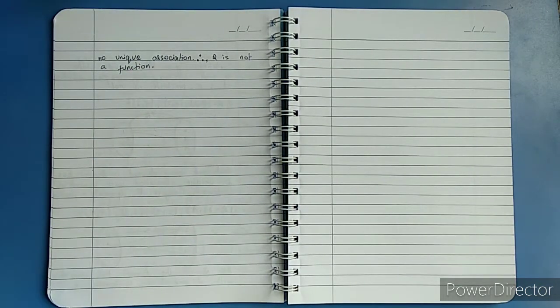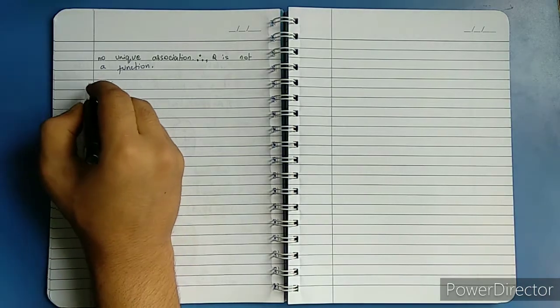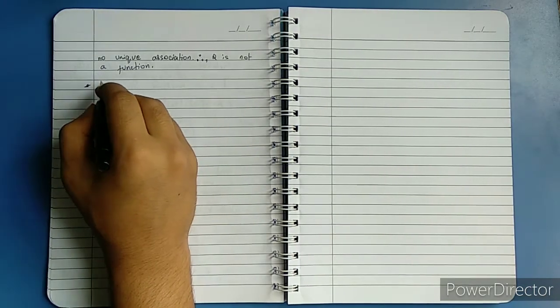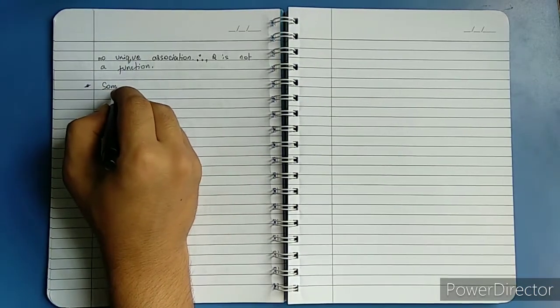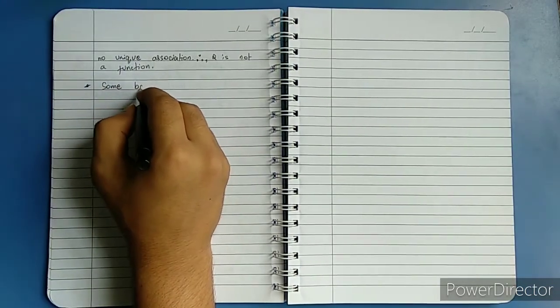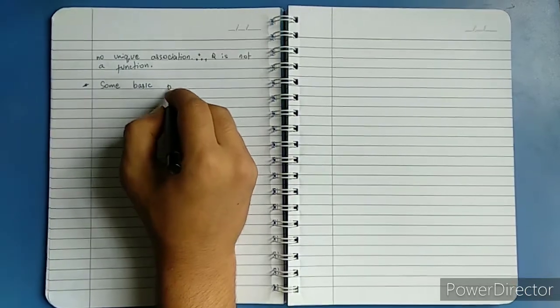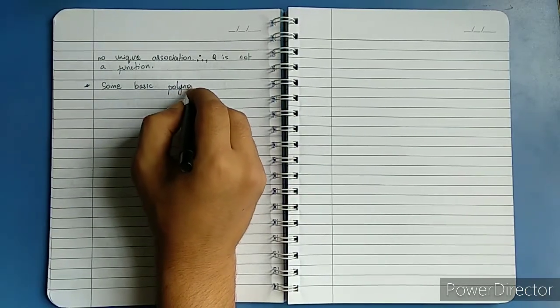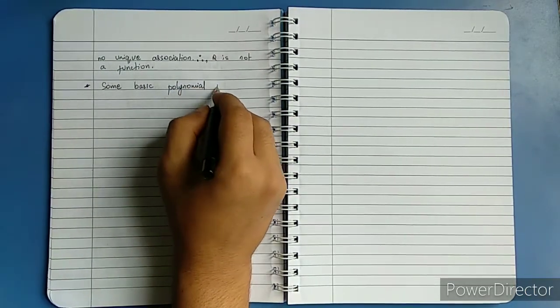Okay. Now we'll understand what this represents graphically. So graphically, we'll use some examples of graphs to understand this. Say, we start with some basic polynomial functions.